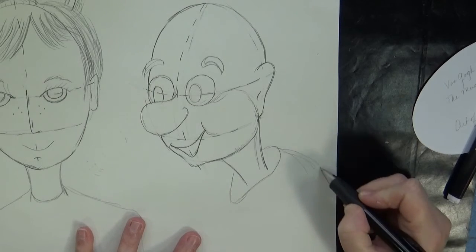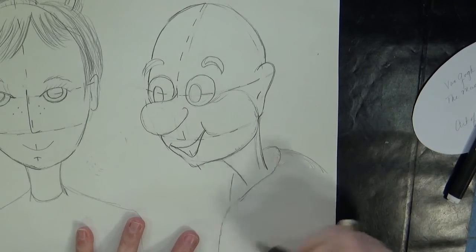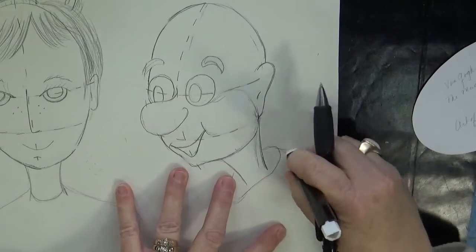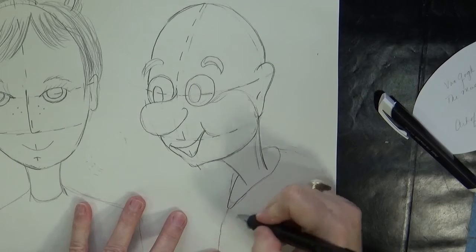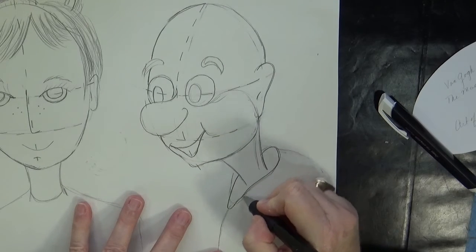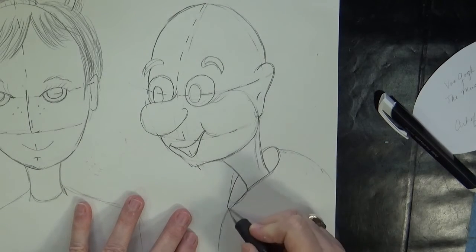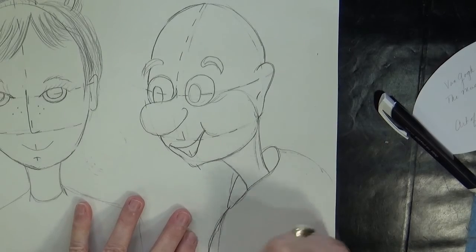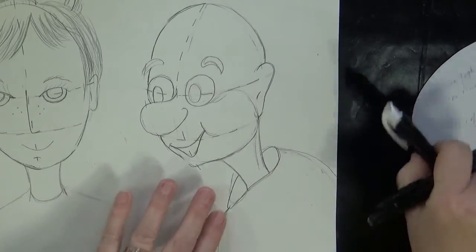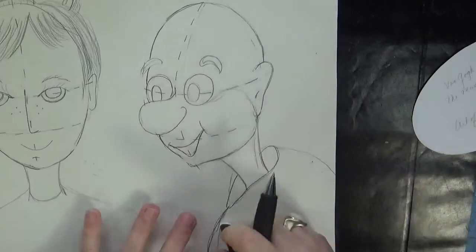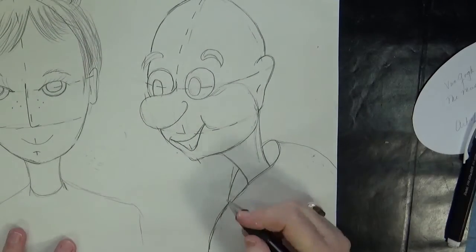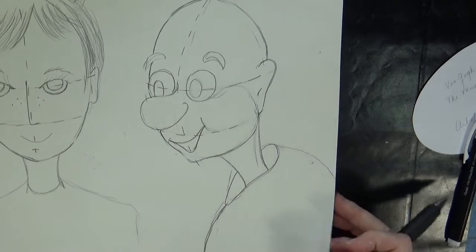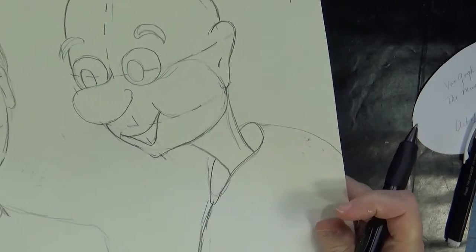We would have this part of his clothing about like so. Something like that.